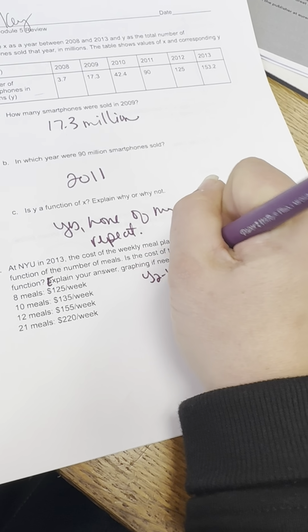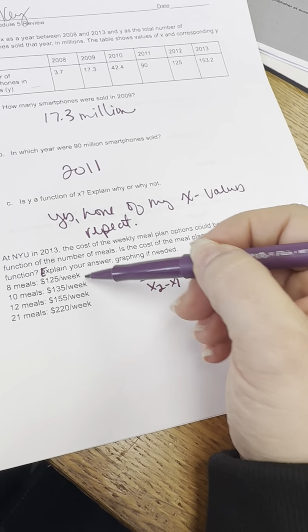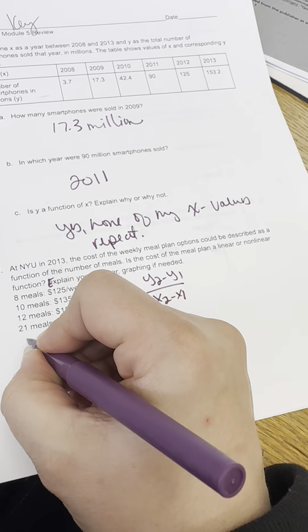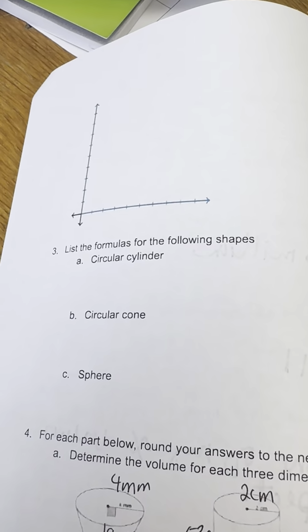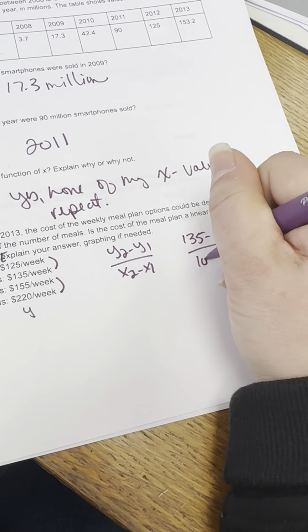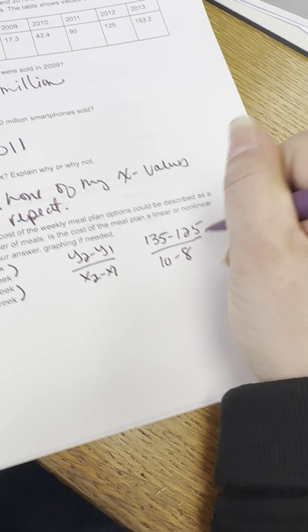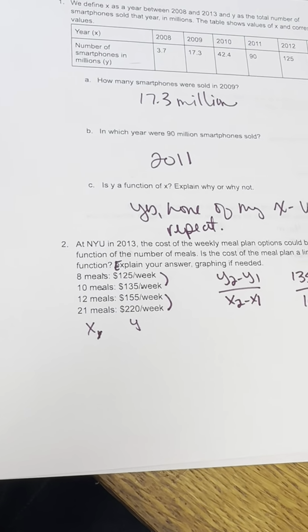So you do y2 minus y1 over x2 minus x1. And then you would take 2 of these. So your meals are your x, and then your cost is your y. So I'm going to take these 2 and these 2. The other way would be to graph it on your graph. Okay, so I'm going to do 135 minus 125 divided by 10 minus 8. This simplifies to 10 over 2, which simplifies to 5. So I just took the y2 minus the y1 over the x2 minus the x1.